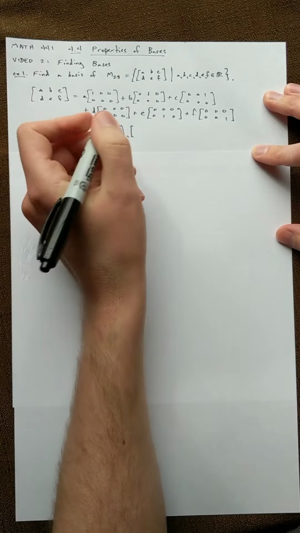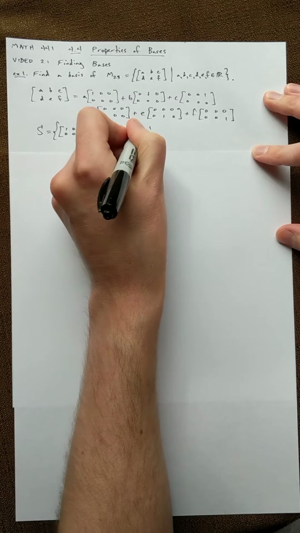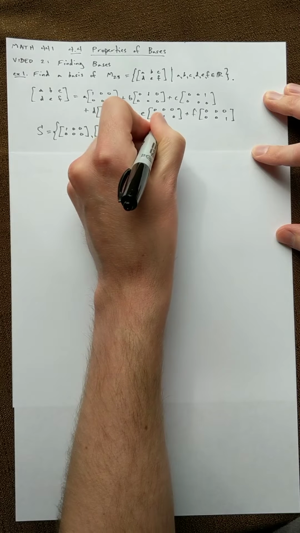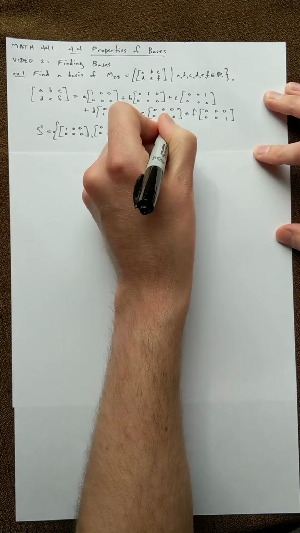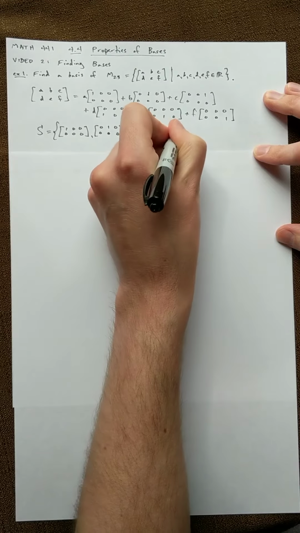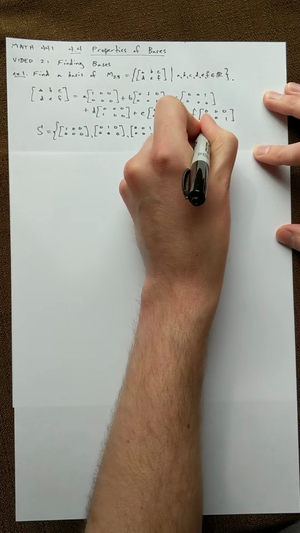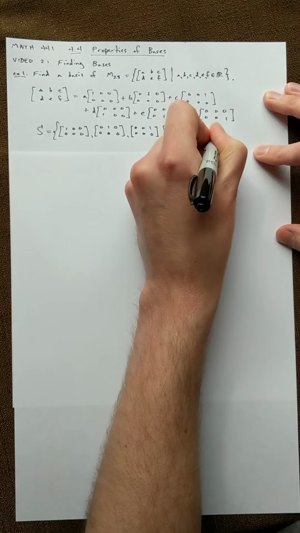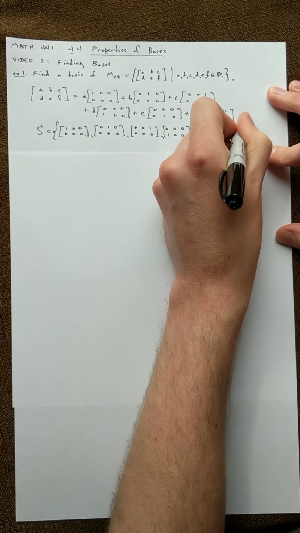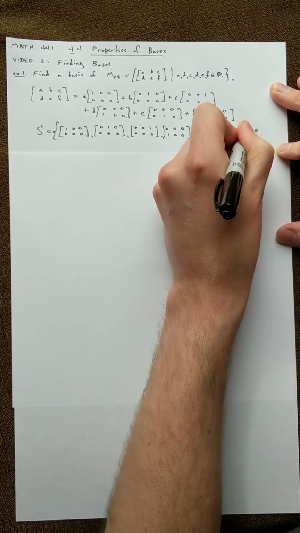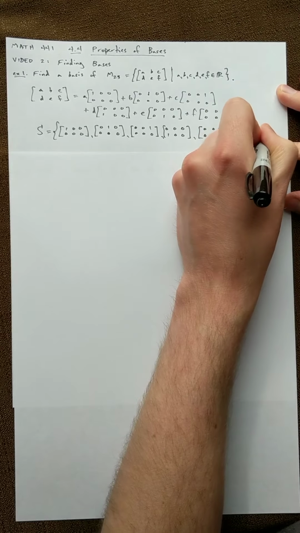A basis should be a list of so many vectors, so we can't have any coefficients or plus signs in there. We have to have just a list of the vectors that form our basis. Again, a basis should be a list of vectors.